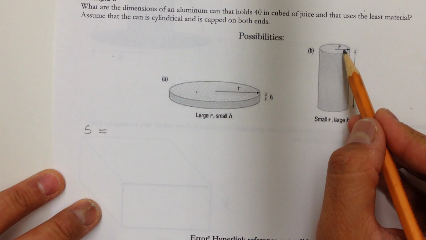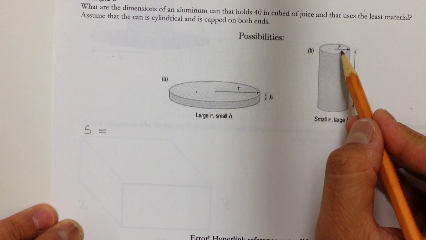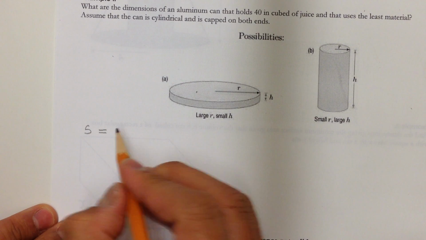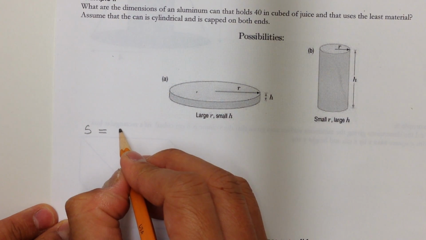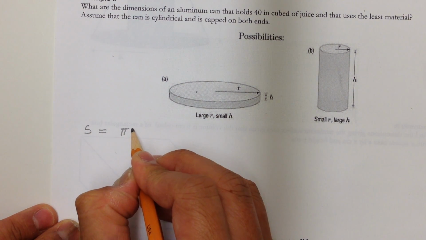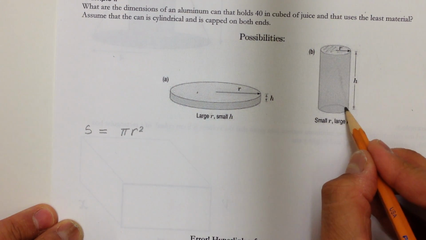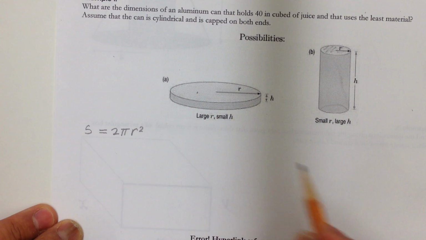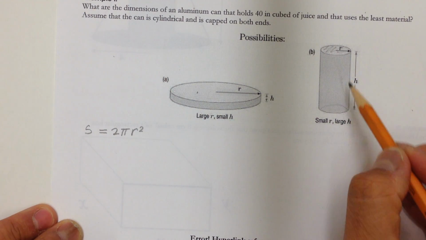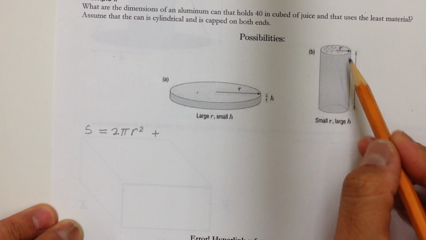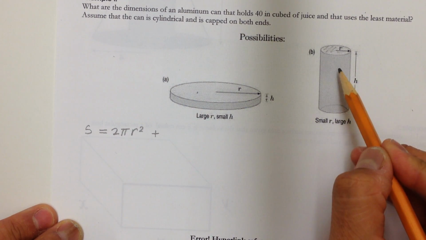The surface area is basically the area of the bottom and top, which are two circles, so it's going to be pi r squared, but because there are two of them, we double that. That would be the surface area for the top and bottom. And we're going to add that to the area outside the cylinder.